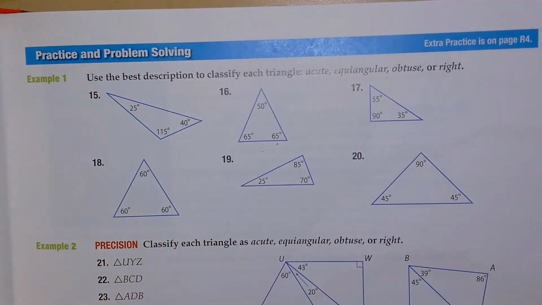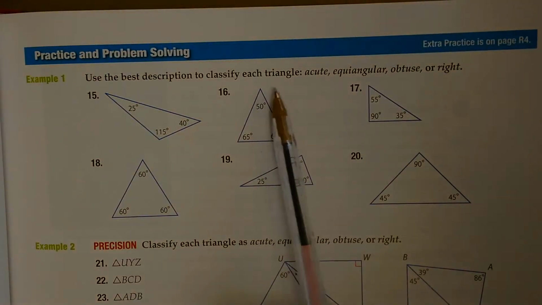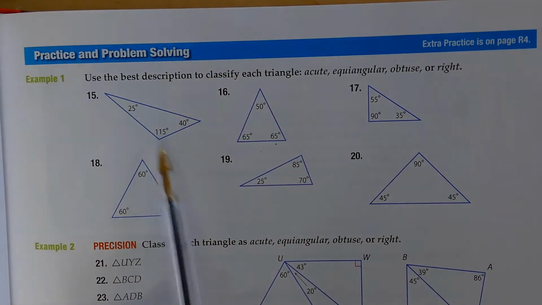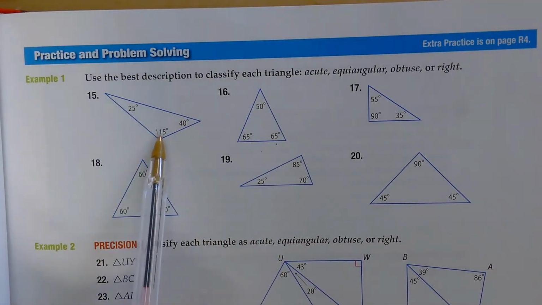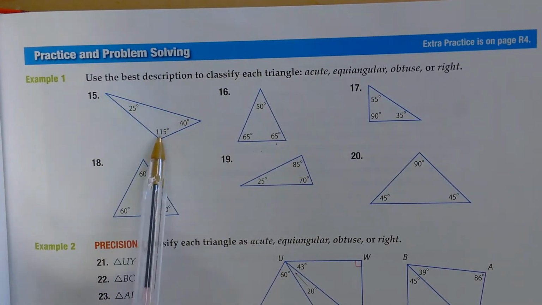And even though it says to classify the triangles by just the angles, we're also going to add on the sides because we can actually get more specific than what the book is telling us to. Okay, so for number 15, if you look, there's one obtuse angle. So this is an obtuse triangle. But the other thing I notice is none of my angles match. So we could also call this scalene.